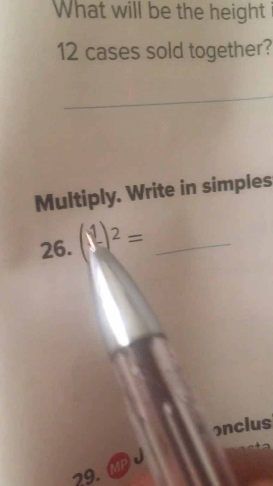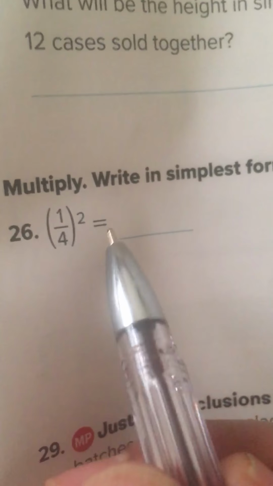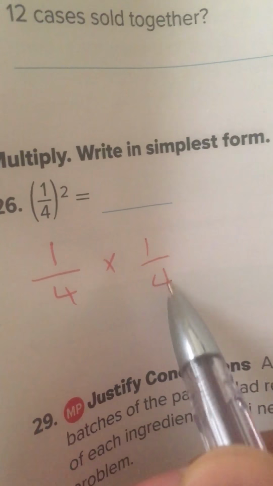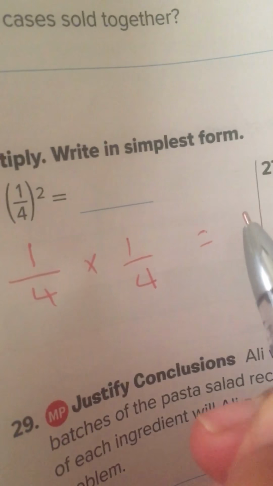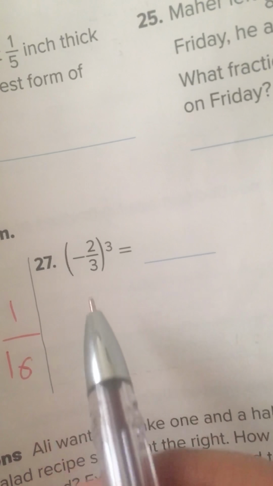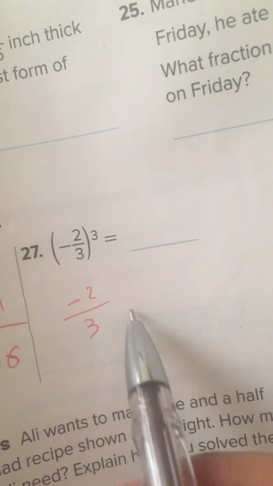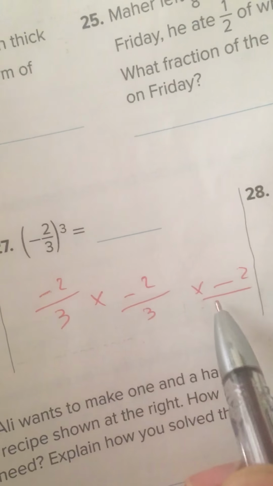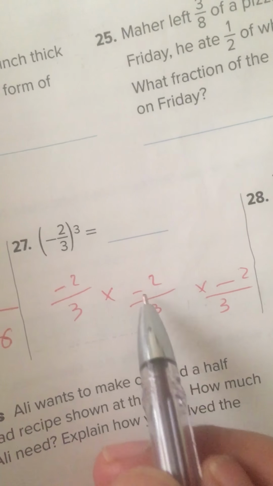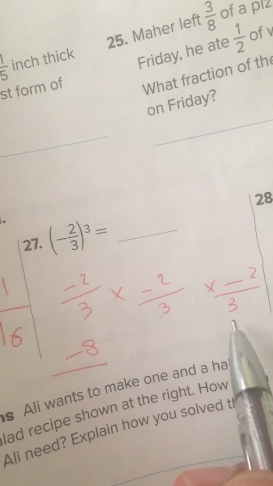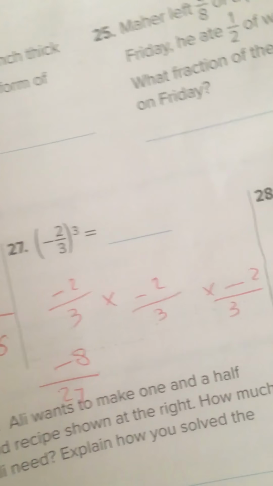What is the meaning of 1 out of 4 to the power of 2? This means 1 out of 4 multiplied by 1 out of 4 twice. 1 times 1 is 1. 4 times 4 is 16. This means minus 2 out of 3 multiplied by minus 2 out of 3 multiplied by minus 2 out of 3. Minus 2 times minus 2 times minus 2 is minus 8. 3 multiplied by 3 multiplied by 3 is 27.